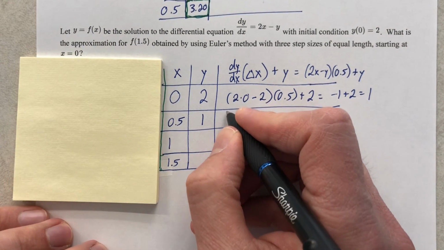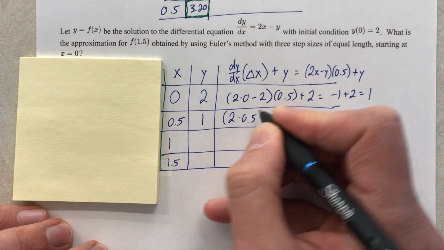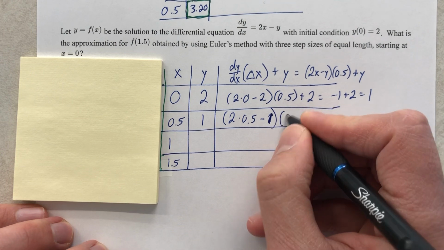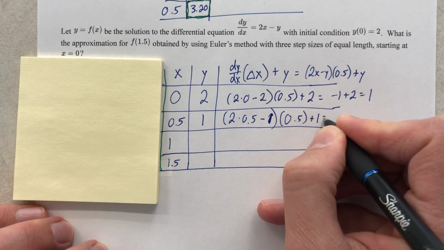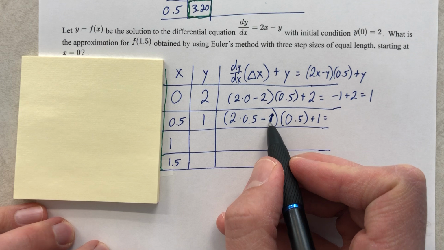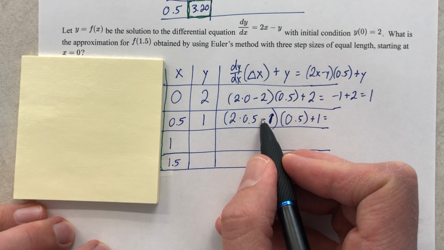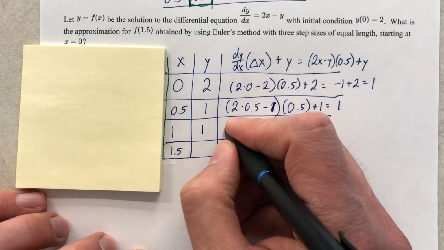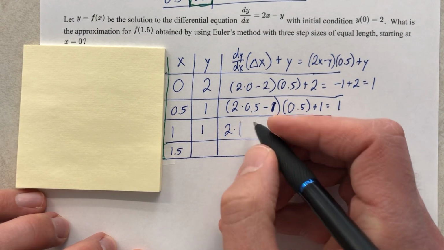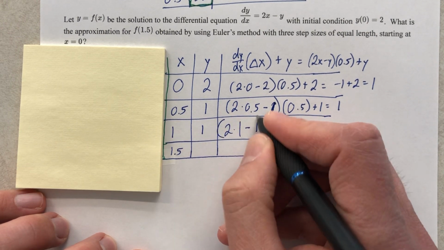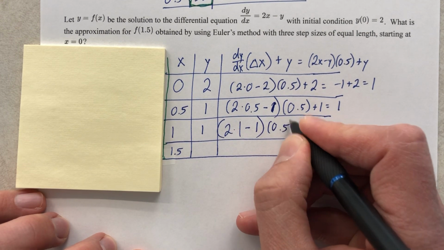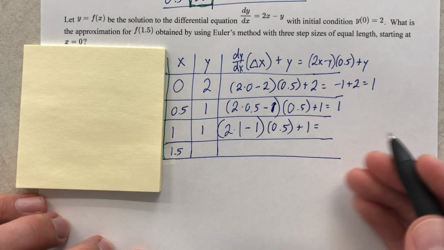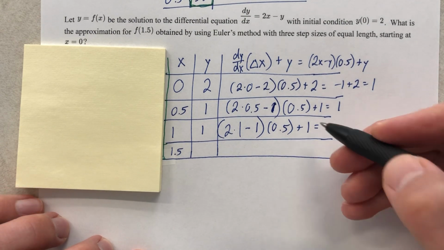All right, we'll plug these in. So 2 times 0.5 minus 1 times 0.5 plus 1. Oh boy, fun stuff. 1 minus 1. Oh, that's easy. 0 times 0.5, so 0 plus 1, 1. Hey, I like this. Who needs a calculator? 2 times 1 minus 1 times 0.5, and then plus 1 again. And what we're doing is just taking step by step to go from one to the next so we can predict.